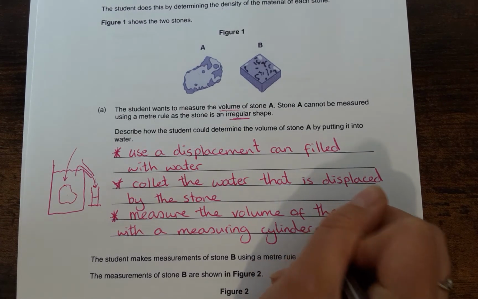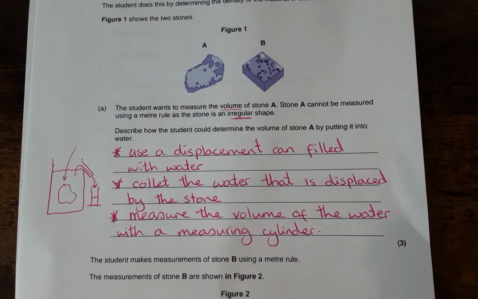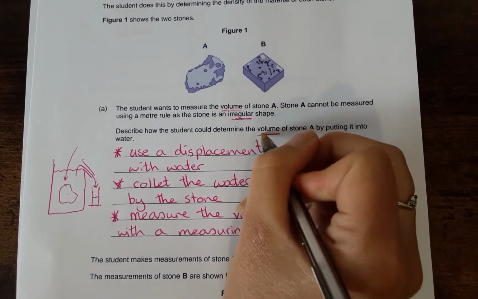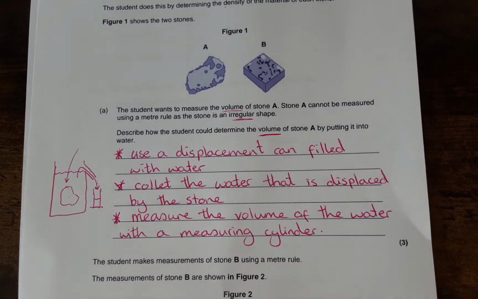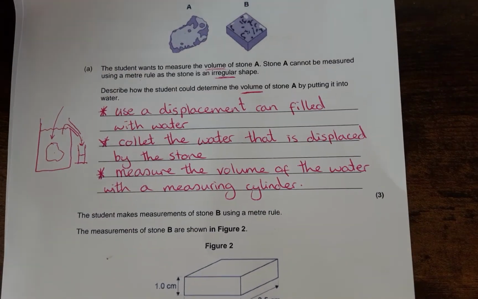Now be careful with questions like these because you could go off on a tangent and start writing about how you would work out the density of the stone, etc. It is just asking how we get volume at this point. So be careful you don't go off on a massive tangent. Next part of the question.